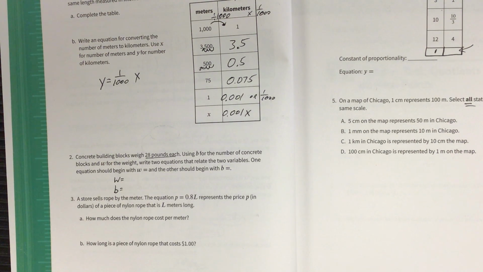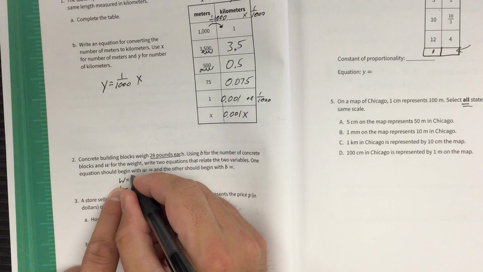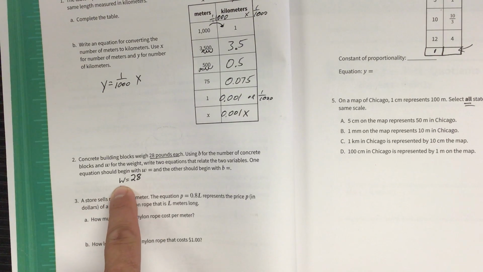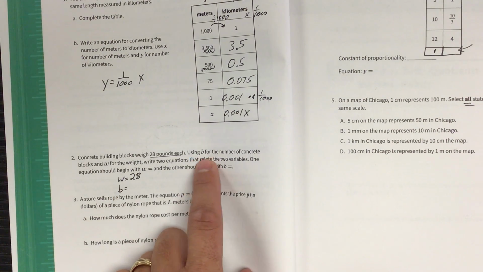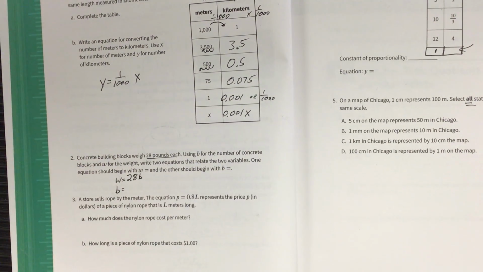Now you don't have to tell me to answer this, but how would I figure out if I had bought 50 blocks? How would I figure out how much 50 blocks weigh? 50 times 28, right? So to get my weight, I'm taking 28 times how many blocks I buy. And what does it say to use for number of blocks that I buy? What letter? Use B for the number of concrete blocks. So there's your first equation.